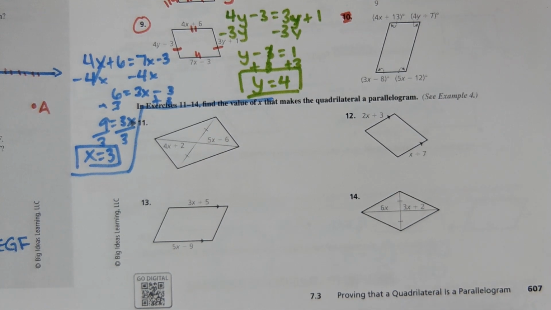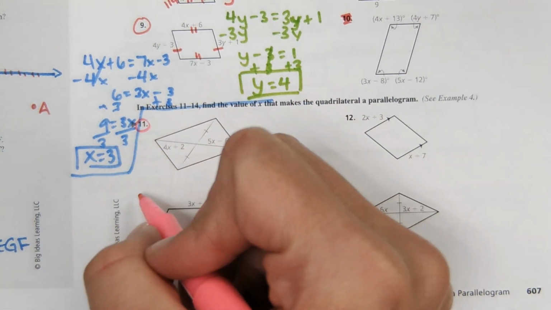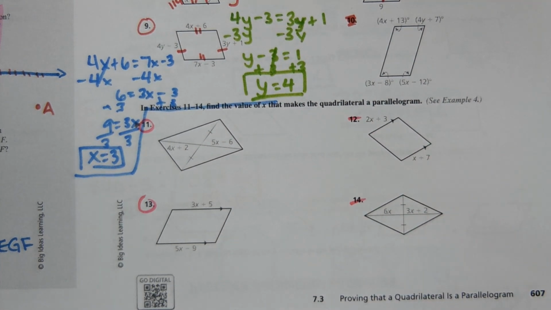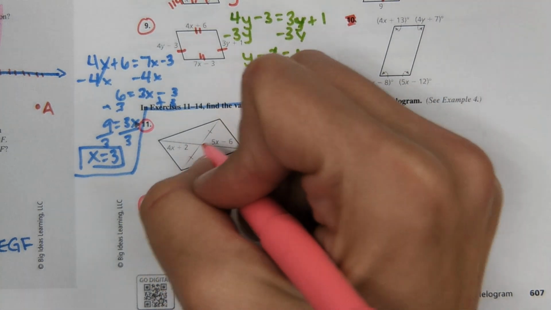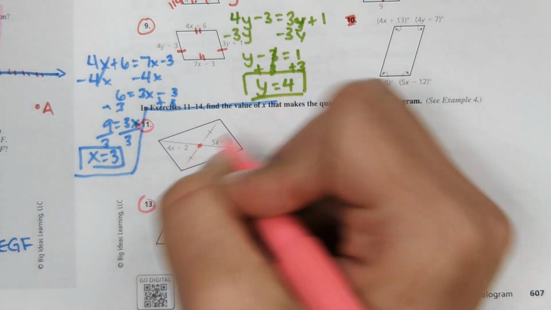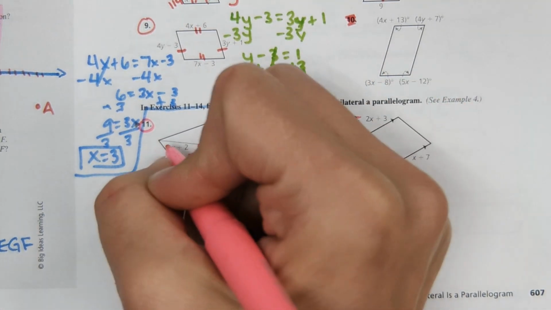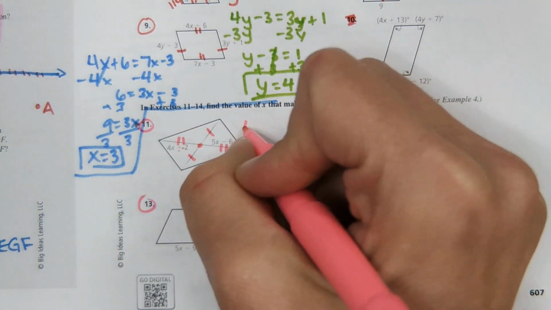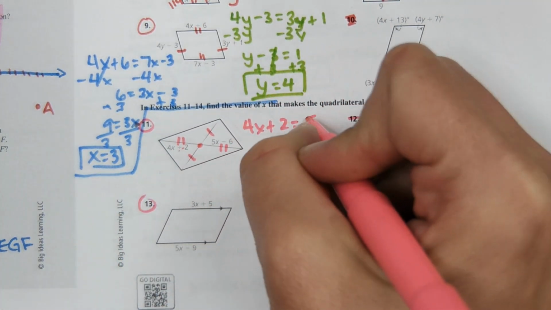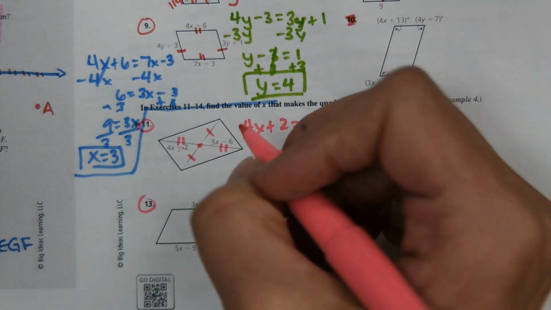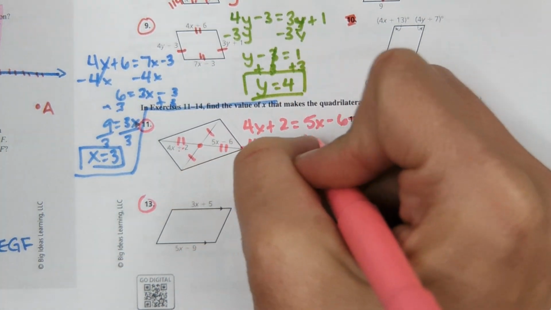Okay, then we're going to do number 11 and 13 here. We're not going to do 12 and 14. For 11, it says find the value of x that makes a quadrilateral a parallelogram. If this is a parallelogram, then the diagonals bisect each other, and this would be the same length as this. So we can set these equal. 4x plus 2 equals 5x minus 6, and solve for x. So subtract 4x from both sides.